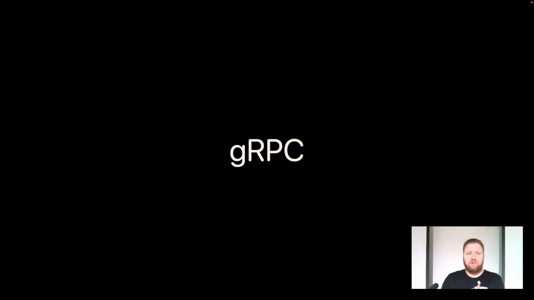So now let's build on top of HTTP/2, and we'll talk about gRPC. gRPC is the alternative to REST as an API paradigm that we are using for ANZ Plus.